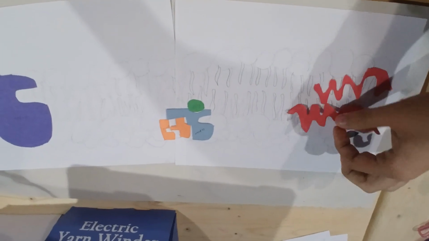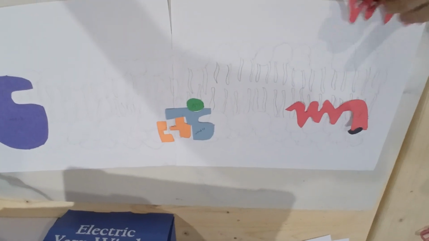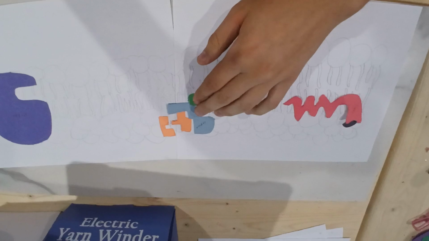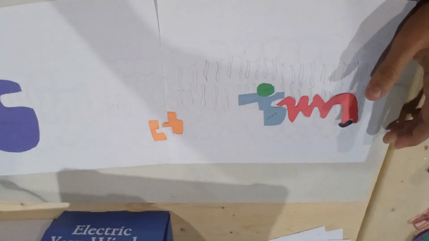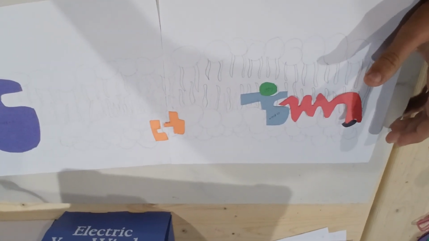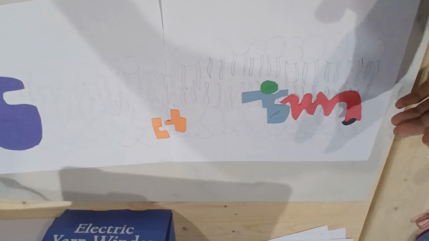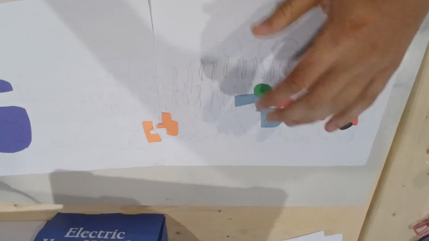So it would change its shape to where now the G protein can bind with the G protein linked receptor, but this isn't activated yet.